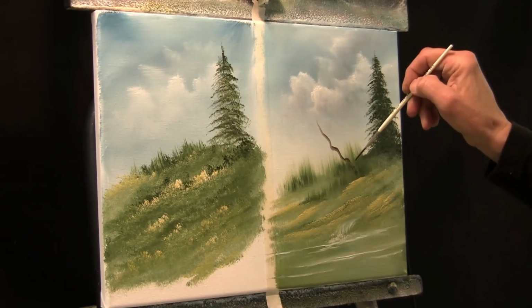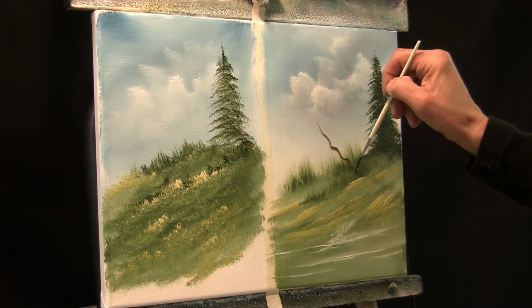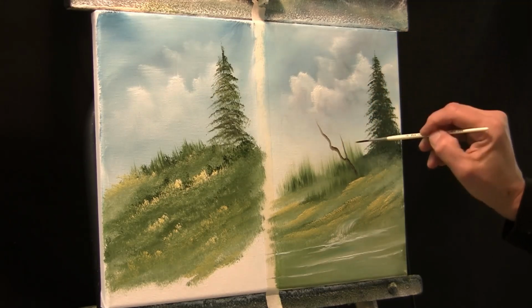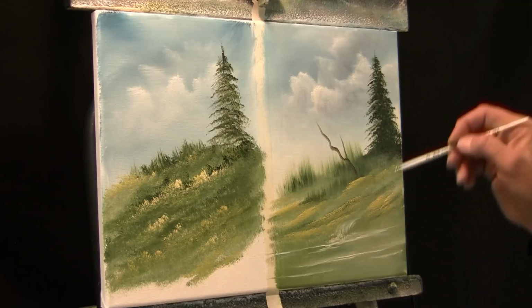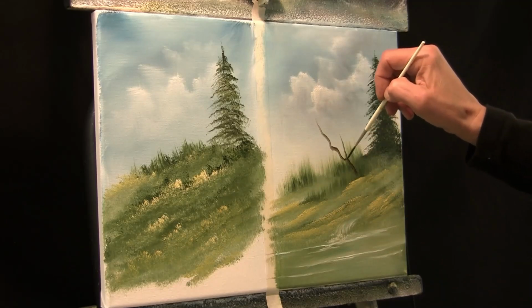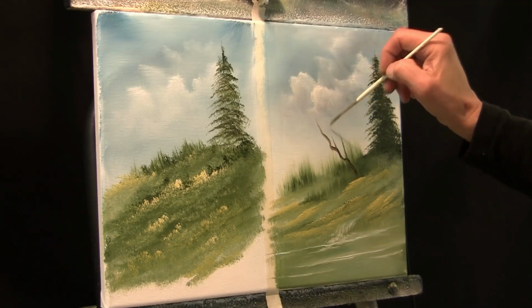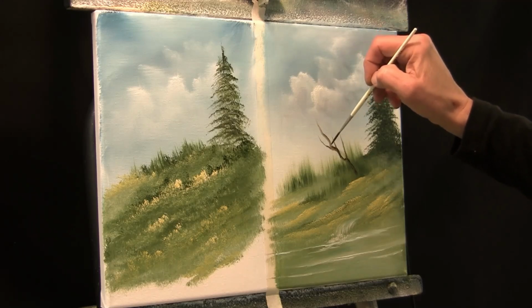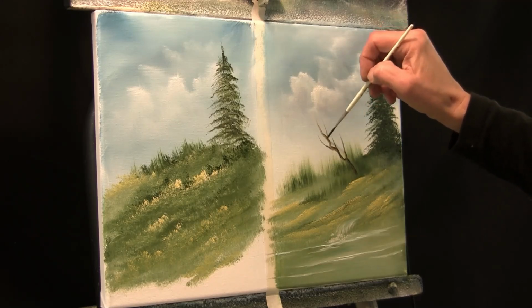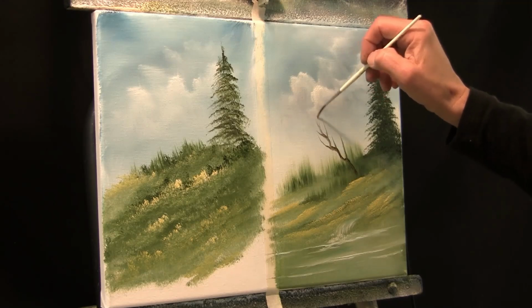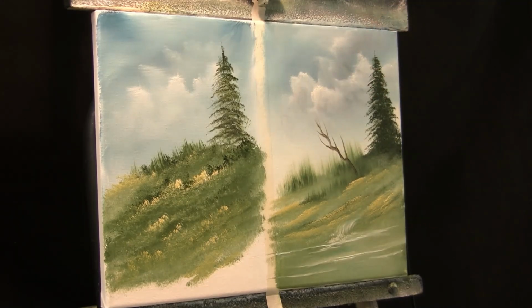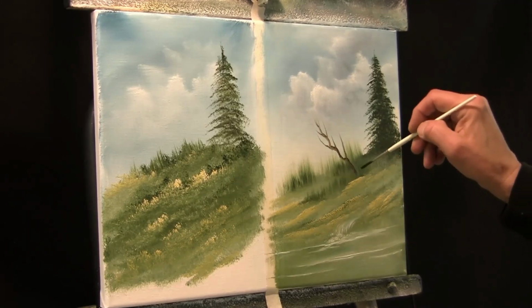So every place there's a bend, there's another branch. And that makes a branch or a twig much more lifelike.